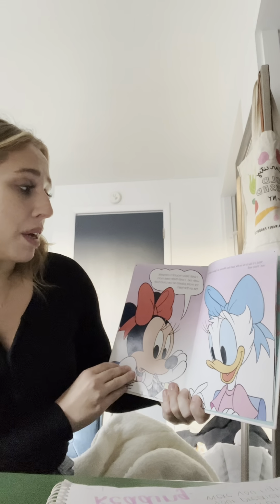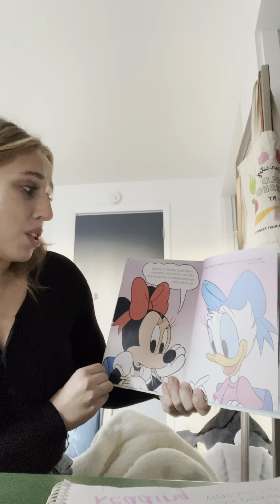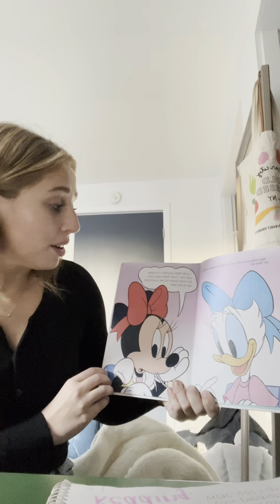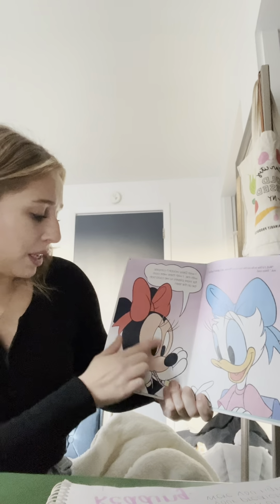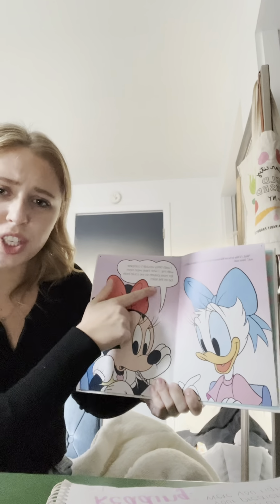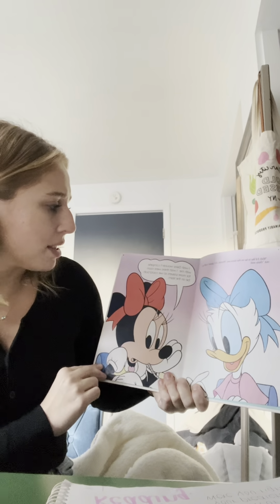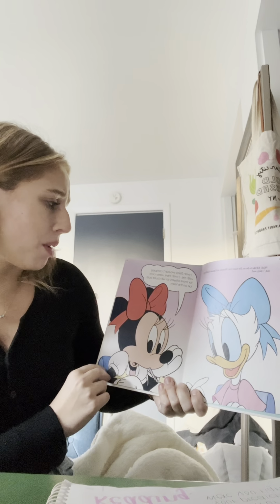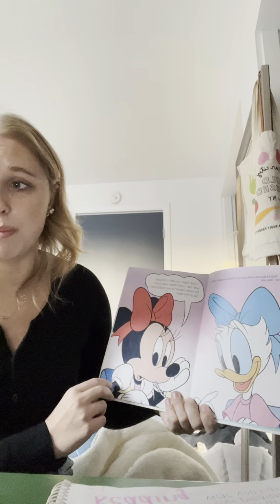"Well, I'd like to be on the team too, Minnie, so I guess I will try out," Daisy said. Uh-oh. Here's Minnie. She's got a thought bubble, so she's saying this inside her head. She says, "I wish Daisy wouldn't compete with me. I wish there were room for more players so we could both be on the team."